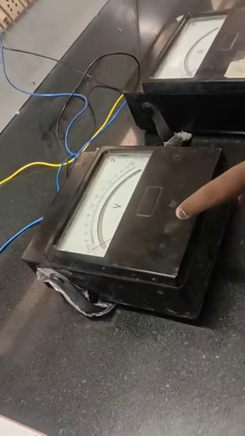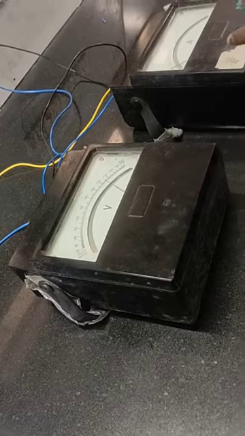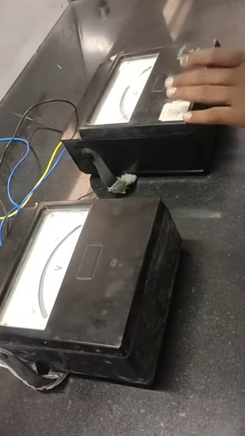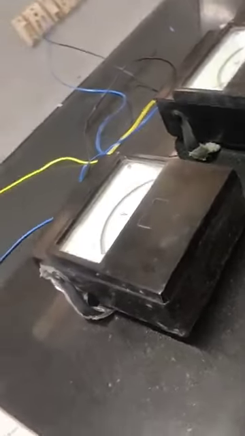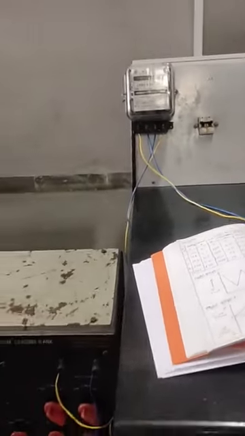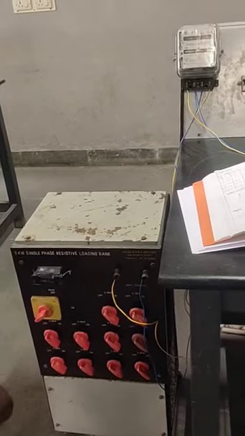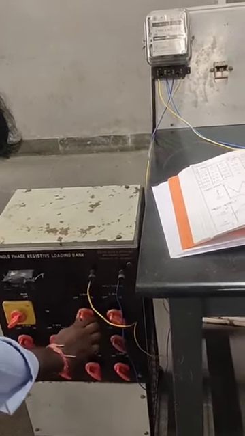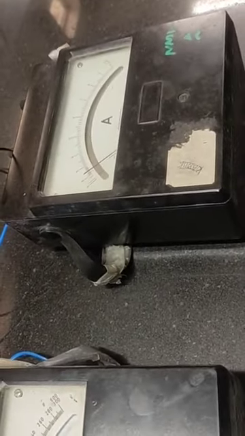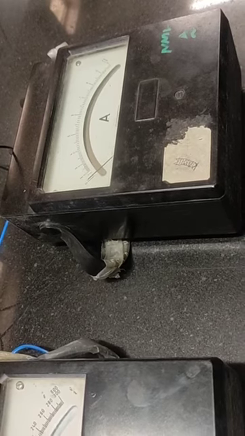Let me tell once again. You see the voltmeter now. Once you switch on, the voltmeter will deflect, but the ammeter will not deflect, because the ammeter deflection will be there only once you give the load. Now I am increasing the load, say 500 watts. You can see the ammeter. Once you decrease the load, it is showing 0.